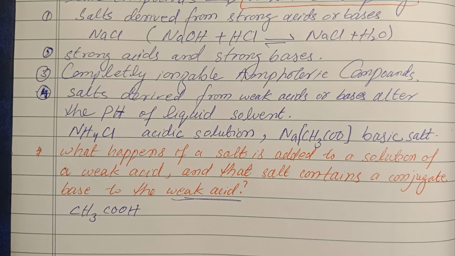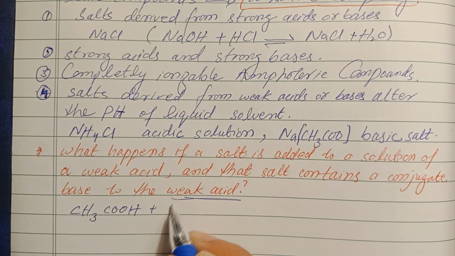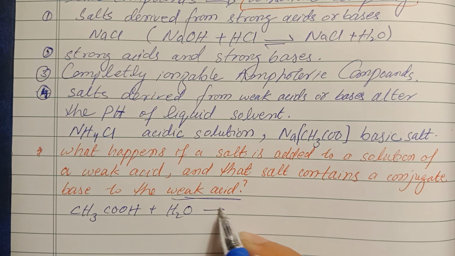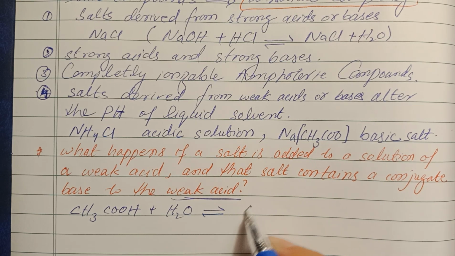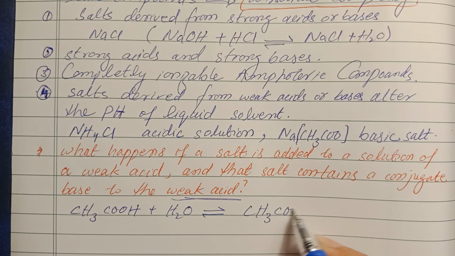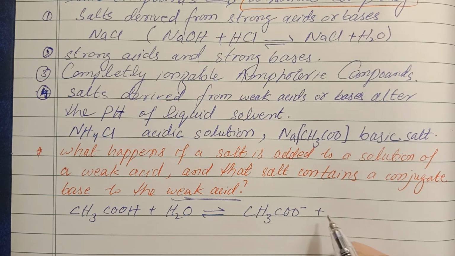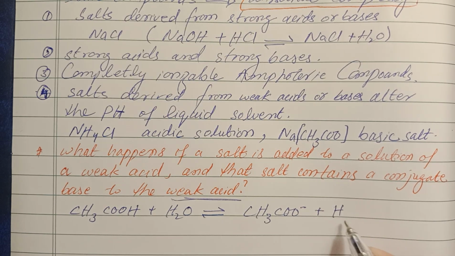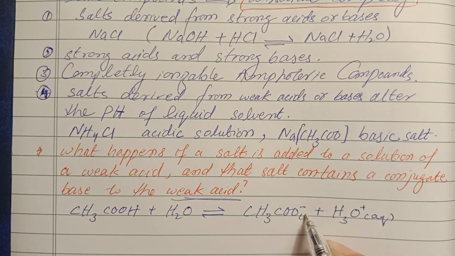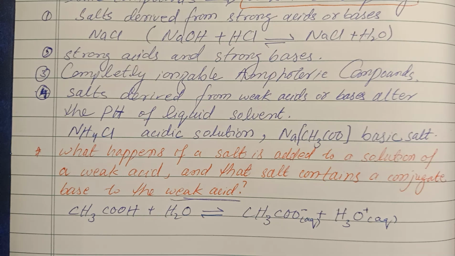As this is a weak acid, when it is dissolved into water, it will dissociate into acetate ion and hydronium ion in the aqueous solution.